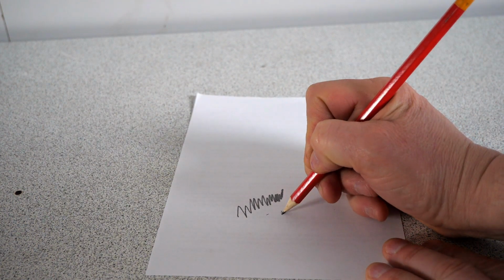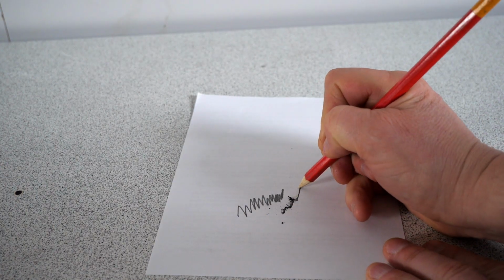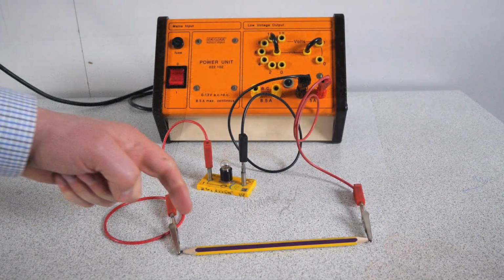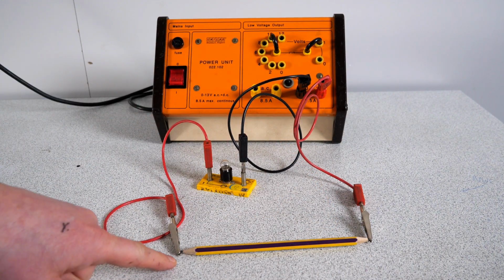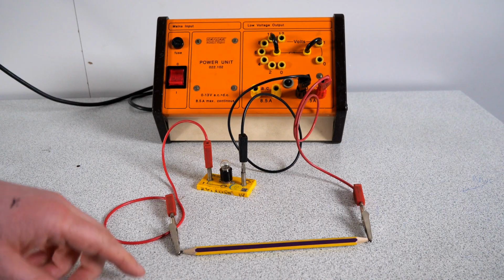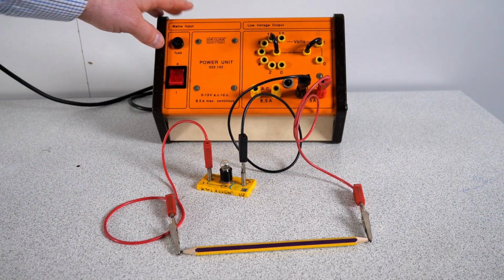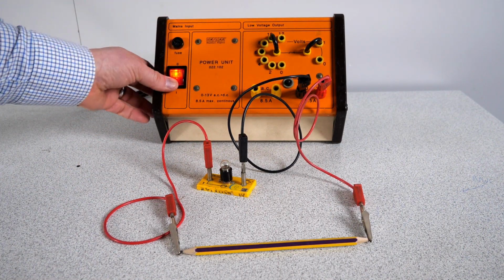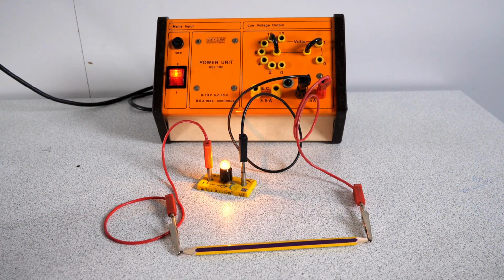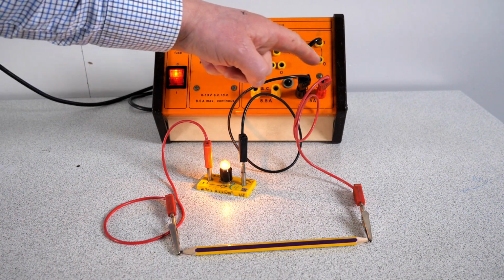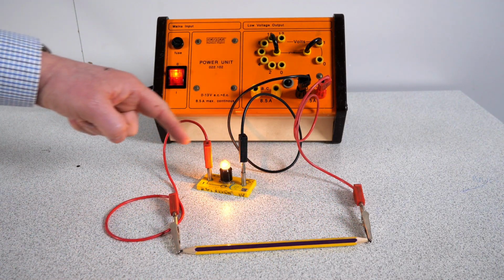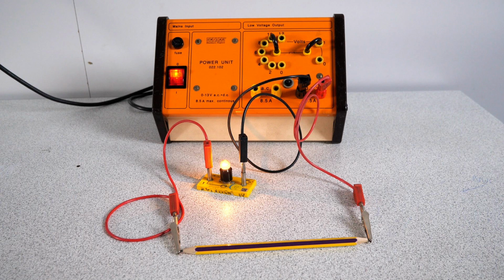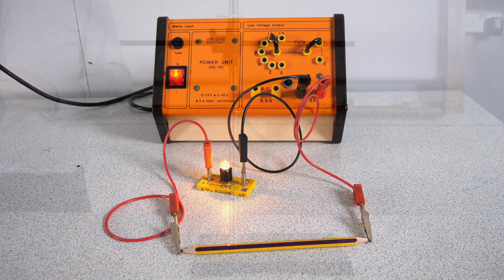So if you press on the pencil too hard, we all know what happens, and it breaks. Here I've got a pencil that's sharpened at both ends so that the graphite is sticking out from the wood, and I've connected it into a circuit with a bulb and a power pack. And if I switch the power pack on, we'll see the bulb lights up, which shows that the electric current is flowing down the wires, through the graphite down the middle of the pencil, back through the bulb and back to the power pack. So this shows that graphite quite clearly conducts electricity.